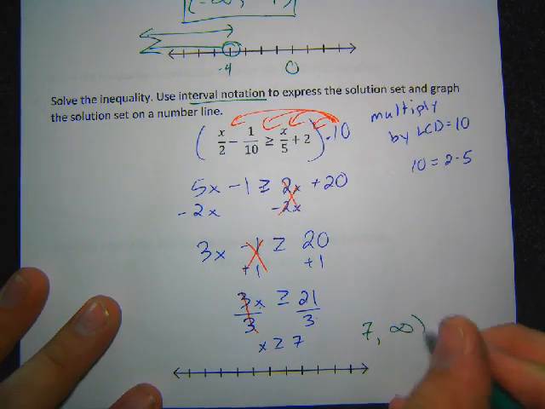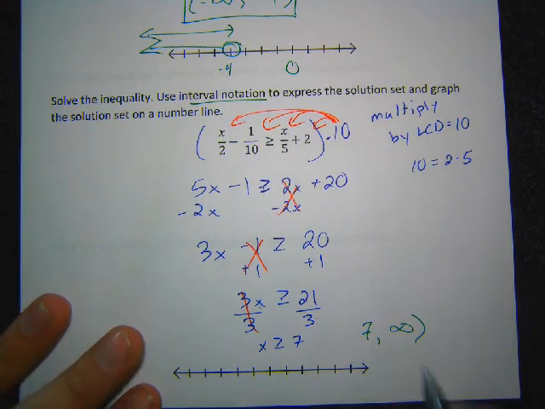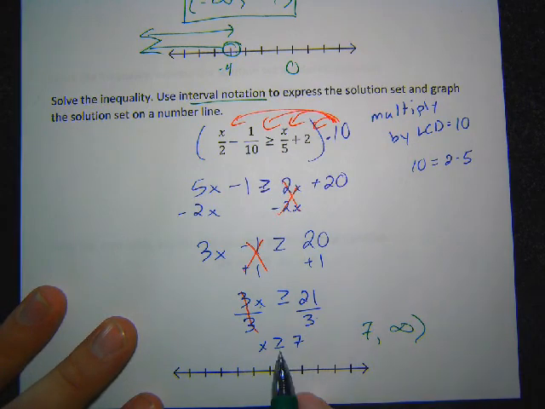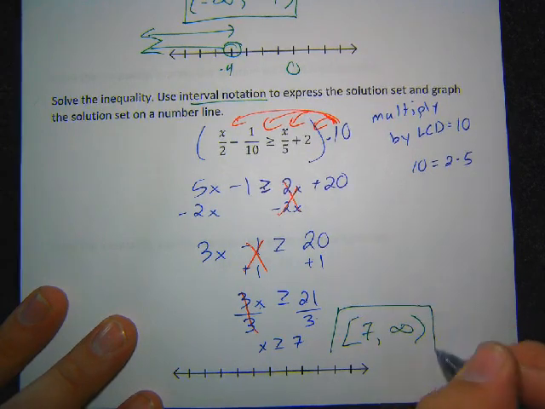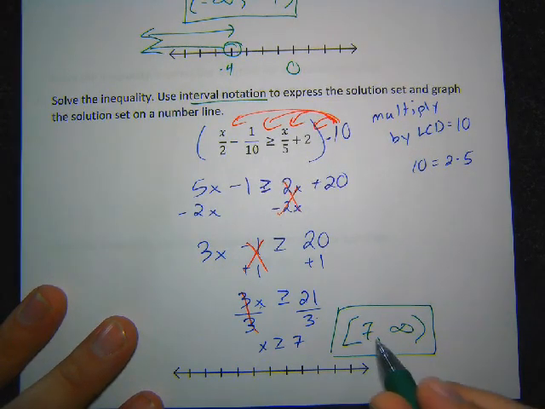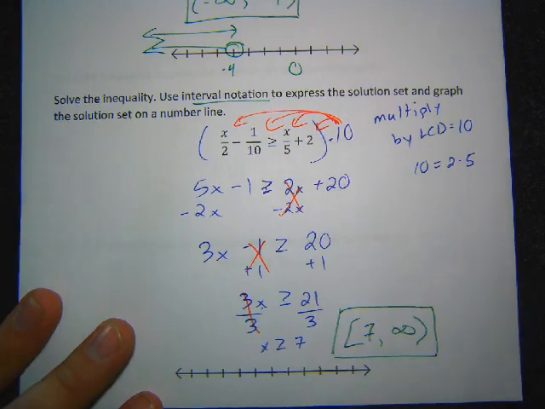Always for infinity, it's always parentheses. You can't include infinity. We never reach it. Now the 7, because I have an equals here, does get included. So for the 7, I use a bracket. And that would be my interval notation for this one. So it's everything from 7 to infinity, including 7.